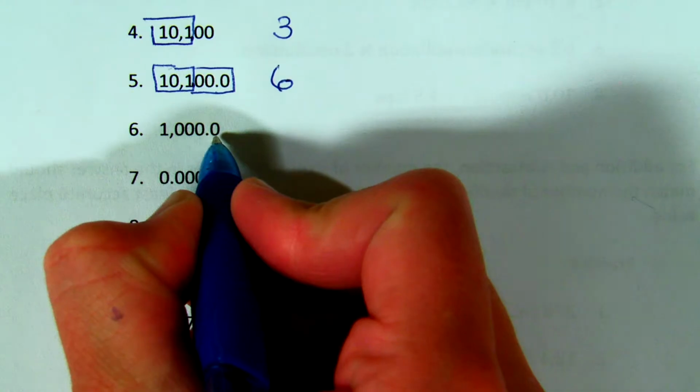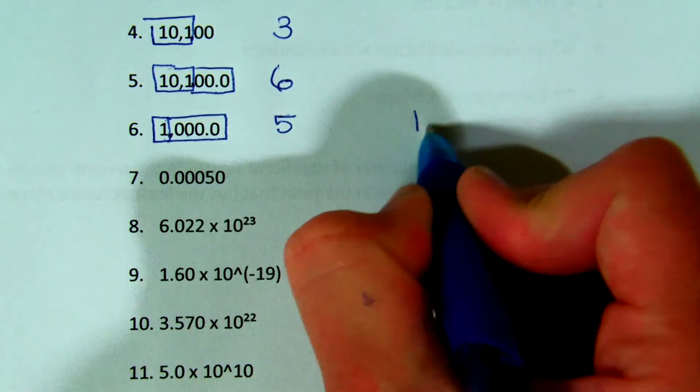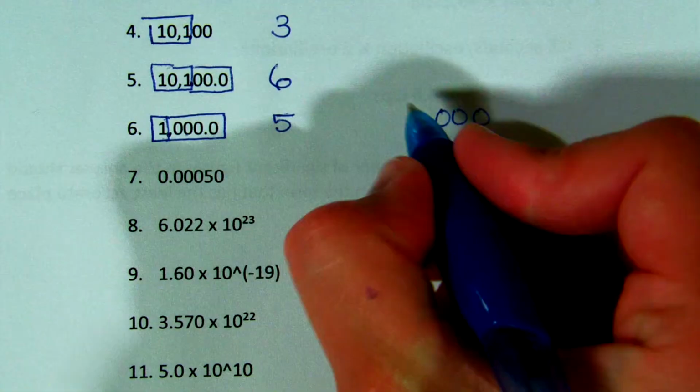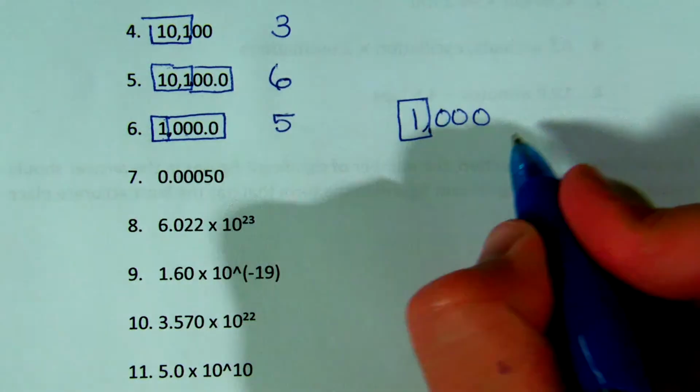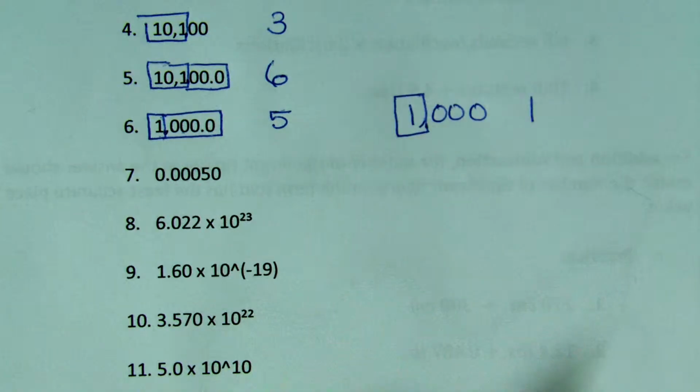1,000, but there's a decimal point with a 0 after it. Okay? Using our 3 steps just to make sure we've got it, we box the non-zero. Then, because there's a decimal point, we box any trailing zeros, meaning we have 1, 2, 3, 4, 5 significant figures. Compared to, if we just had the number 1,000, this 1 would be significant. Without a decimal point, none of these zeros would be significant. There would be just 1 sig fig.